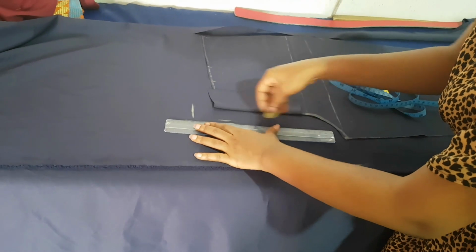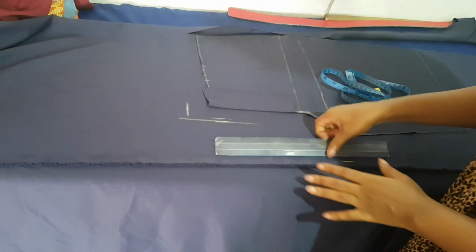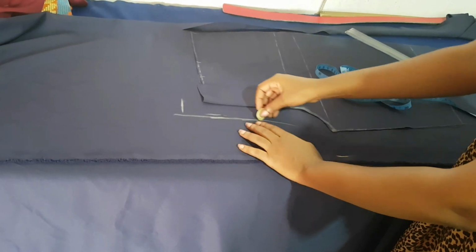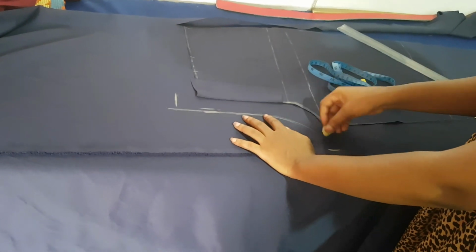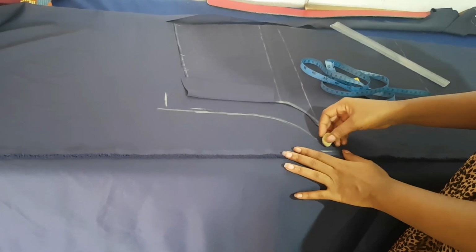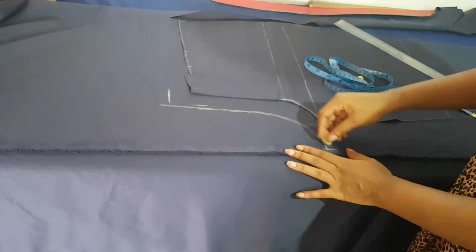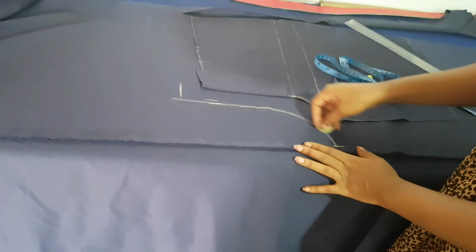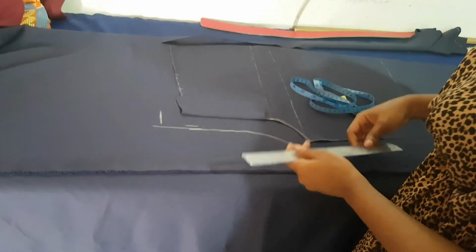On the waistline, I add 2 inches. On the hip line, 2 inches. And then on the crotch line, 3 inches. All the extensions or allowances I'm adding: the waistline 2 inches, the hip line 2 inches, the crotch line 3 inches.